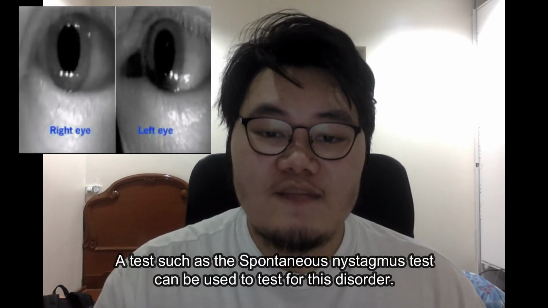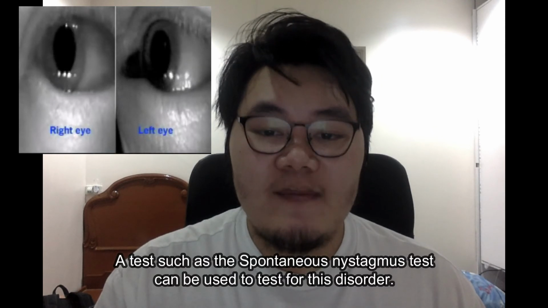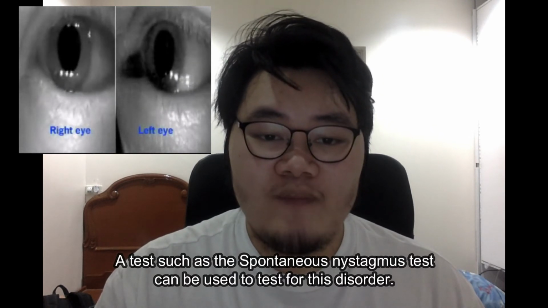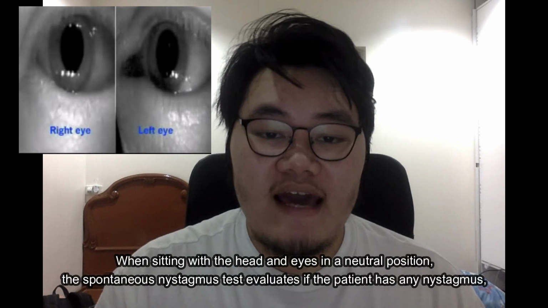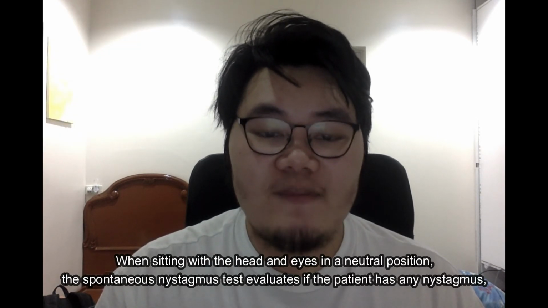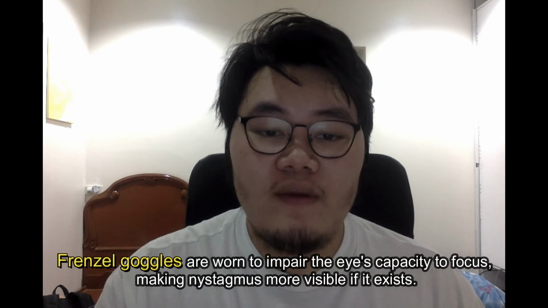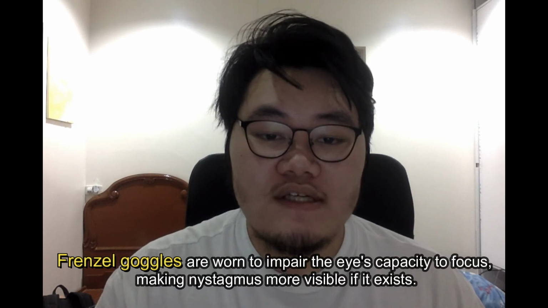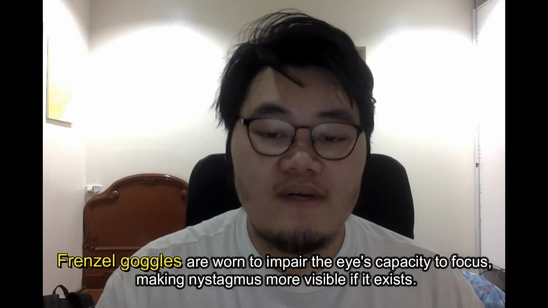A test such as a spontaneous nystagmus test can be used to test for this disorder. When sitting with the head and eyes in a neutral position, the spontaneous nystagmus test evaluates if the patient has any nystagmus, with or without fixation. Frenzel goggles are worn to impair the eye's capacity to focus, making nystagmus more visible if it exists.